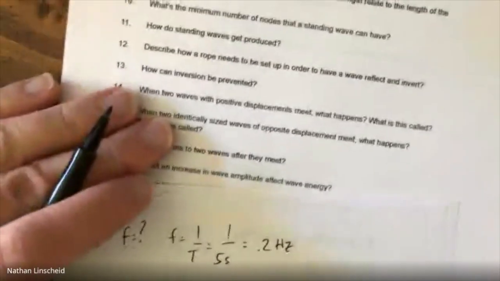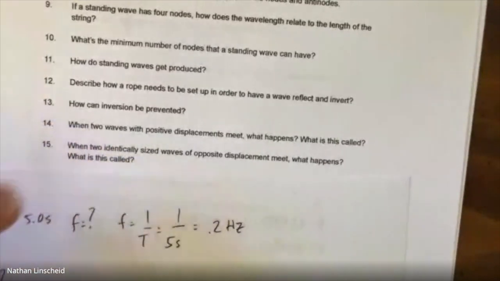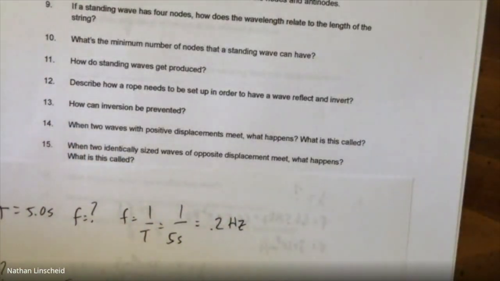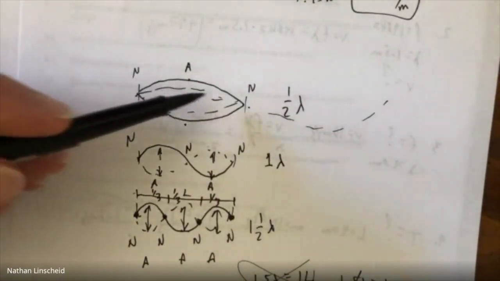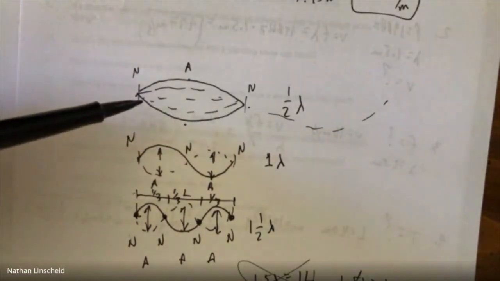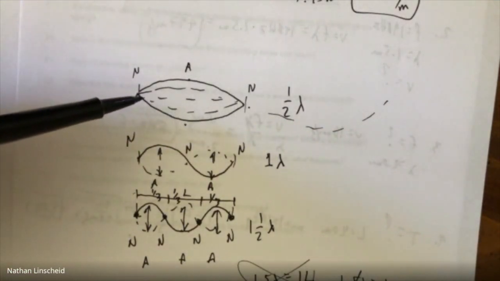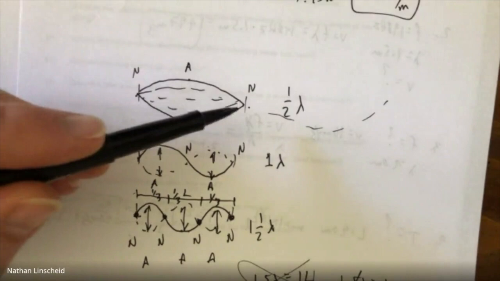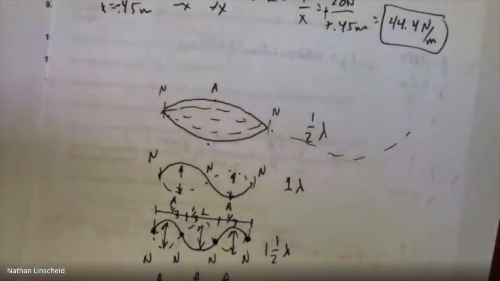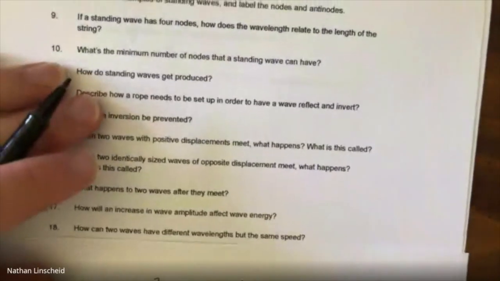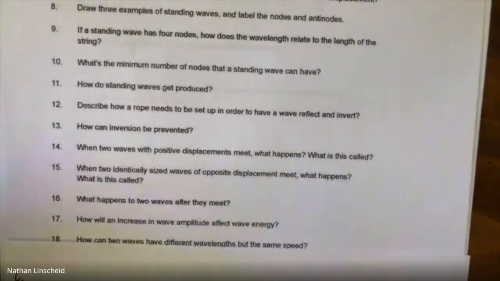All right, number 10. What's the minimum number of nodes that a standing wave can have? The minimum number would be this one right here. A node here and a node here. That's 2 nodes. Why are there 2? Because they are at the attachment points. Those places can't move, so they have to be there. You can't have just one node because the other end would just be flying around.